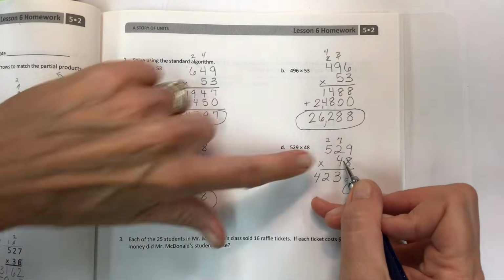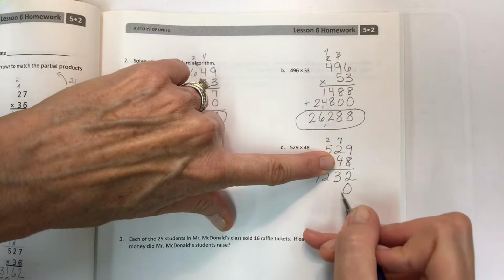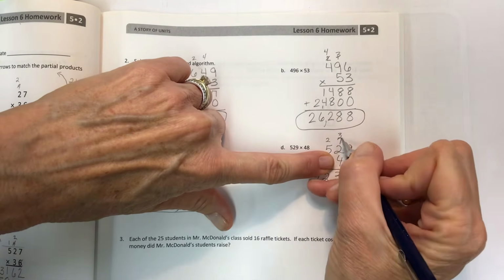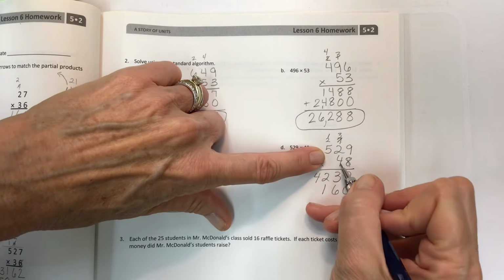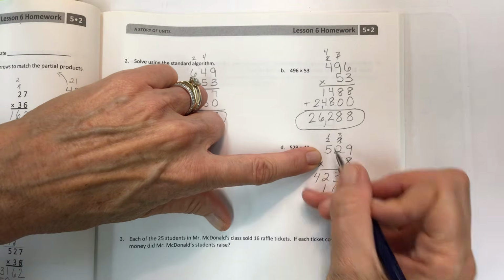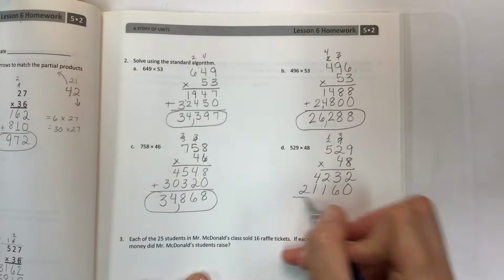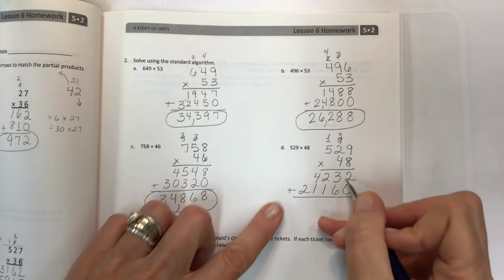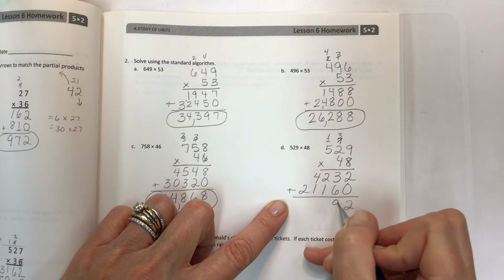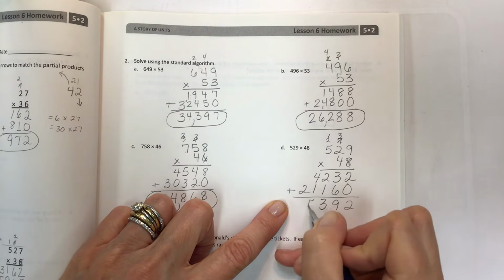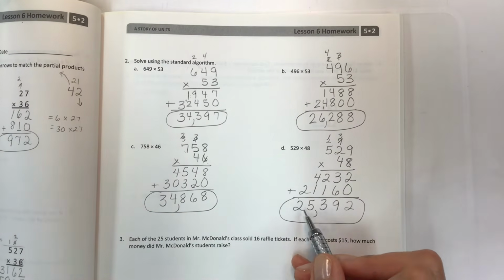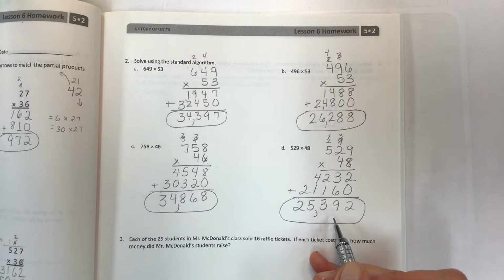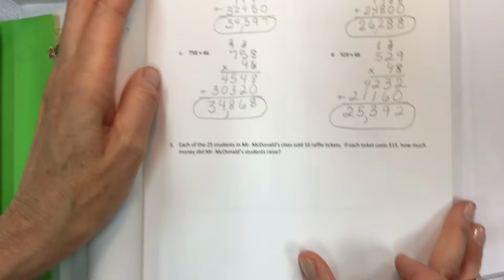Done with the 8. 4 times 9, 36. Carry the 3. 4 times 2 is 8, 9, 10, 11. 4 times 5 is 20, plus 1, 21. Add them up. 2, 9, 3, 5, 2, comma, circle, 25,392. Final answer. Not the final problem, though.